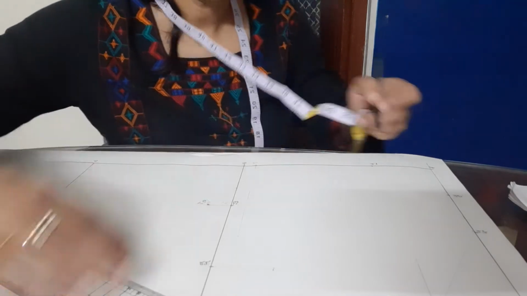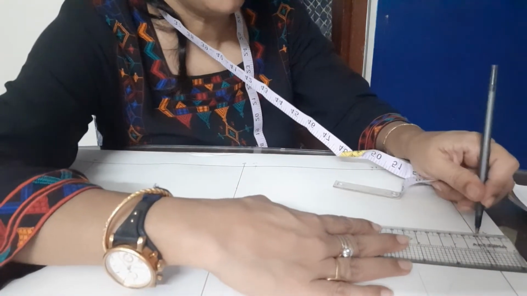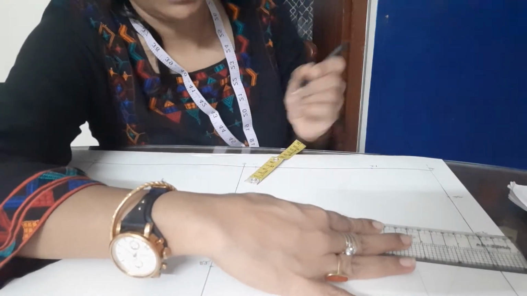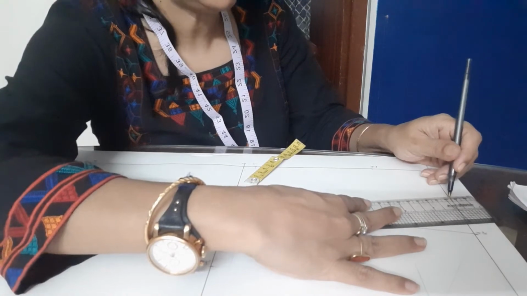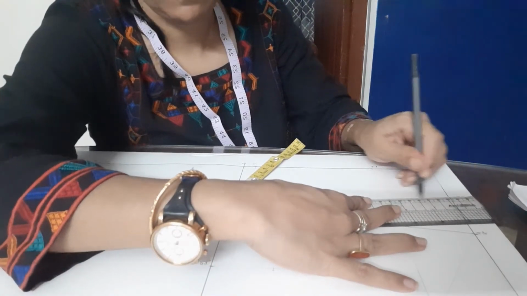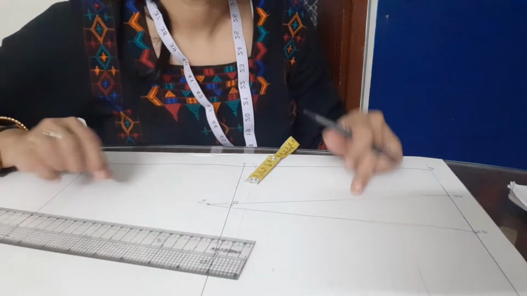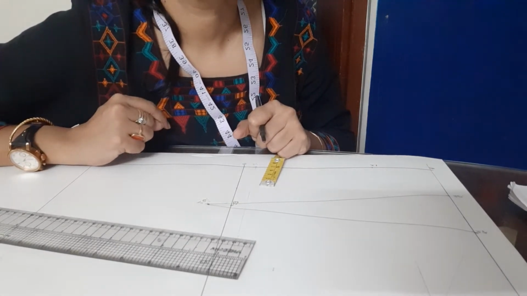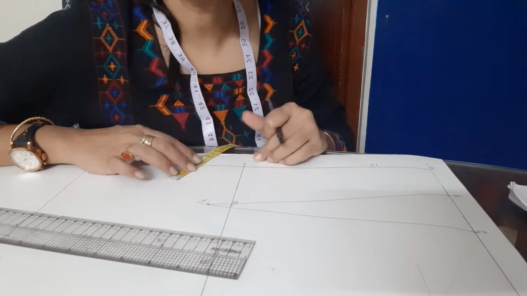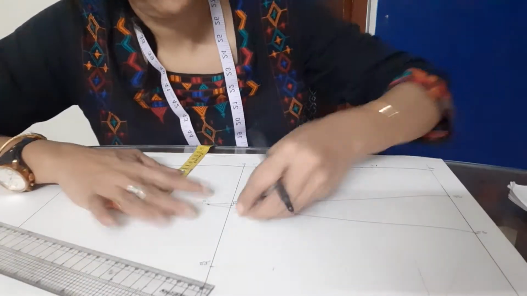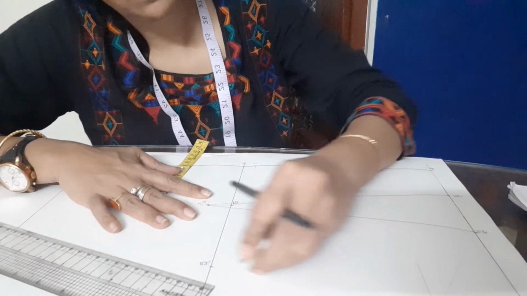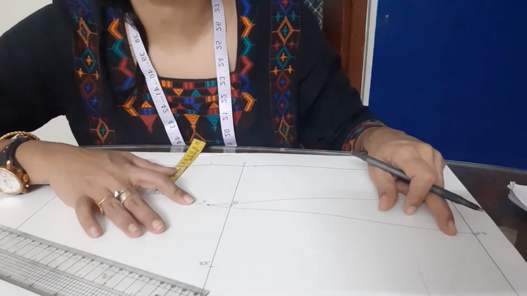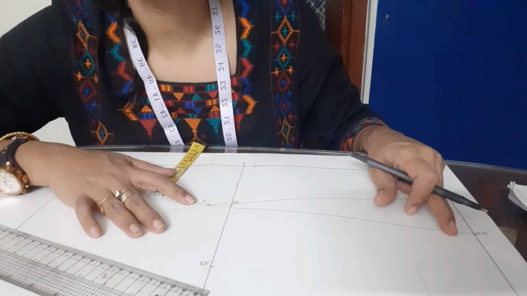Okay, now join 26 to point 27, which I had already made you mark along the neck, and 20, which makes your dart. Okay, clear so far? So your dart is 20, 26, 27, right?